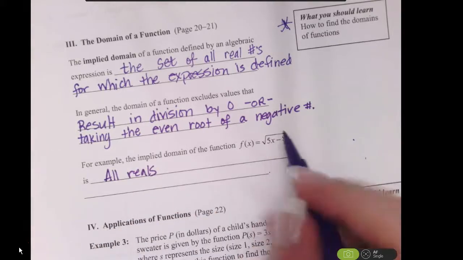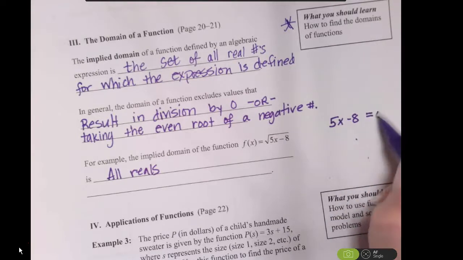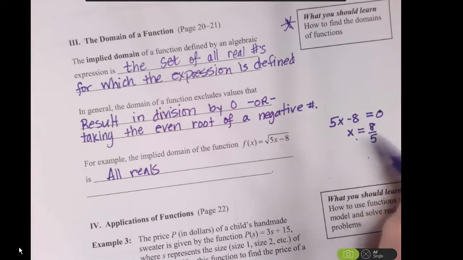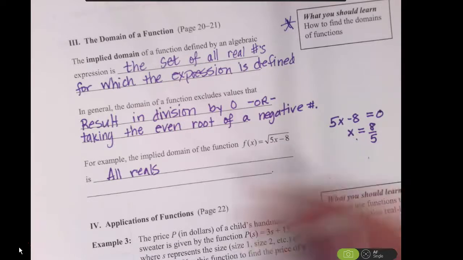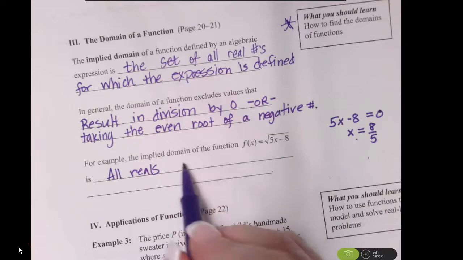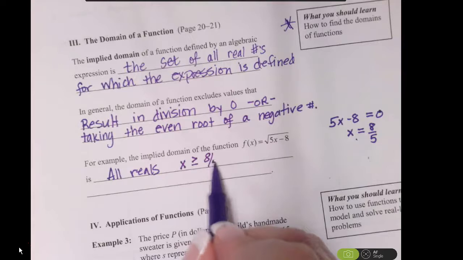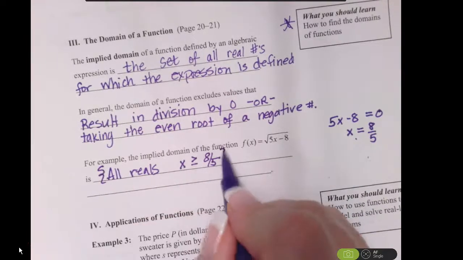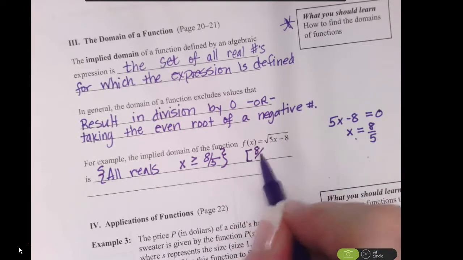And then what value would make this whole thing become negative? Well, I could see where would it equal 0, and then add 8 and divide by 5. So when x is 8/5, this thing equals 0. So I can take the square root of 8/5, but what I can't do is take the square root of anything less than that. So we've got to be greater than or equal to 8/5, and that's one way to write our domain, but really we want to start with interval notation.